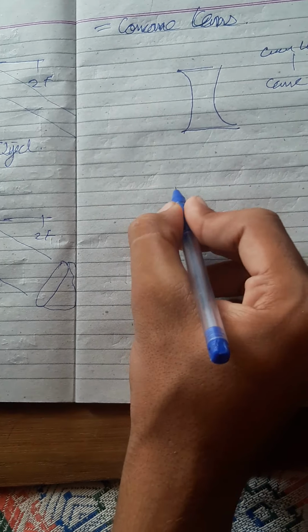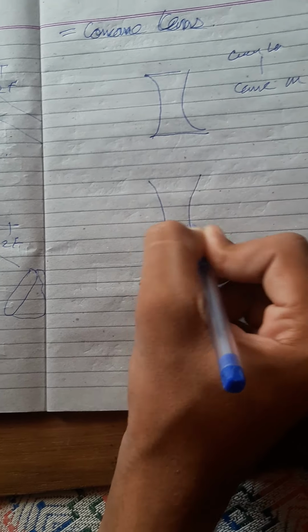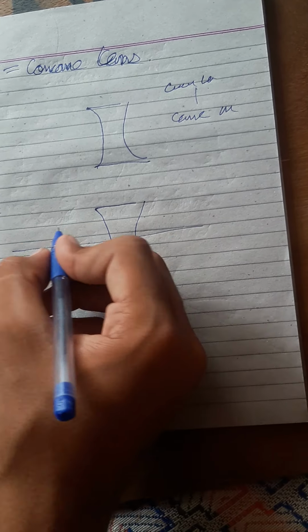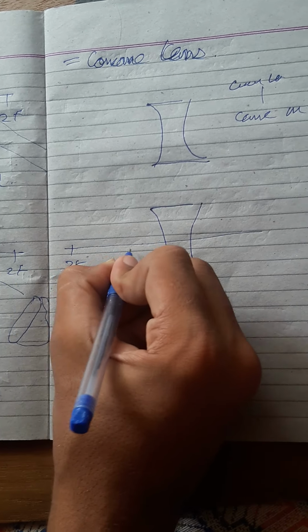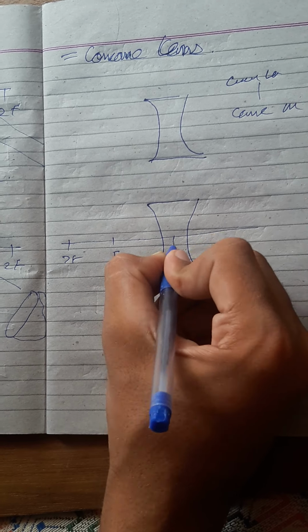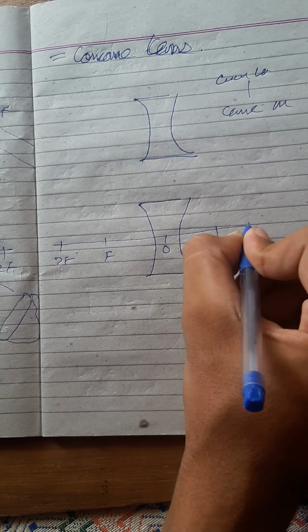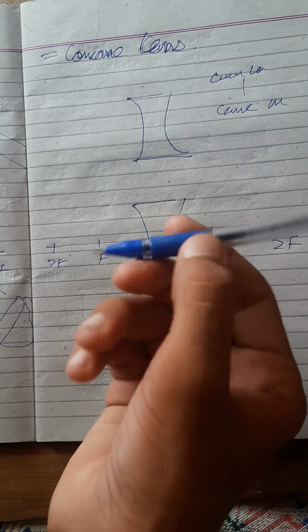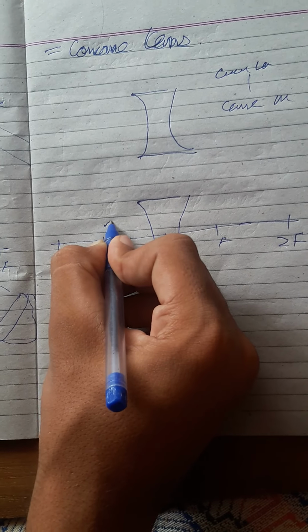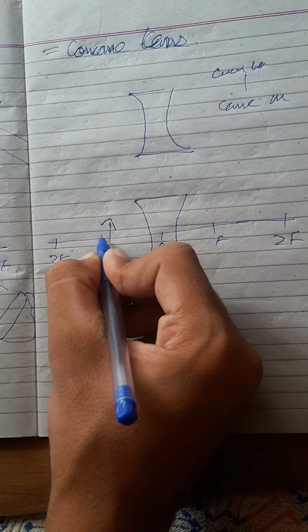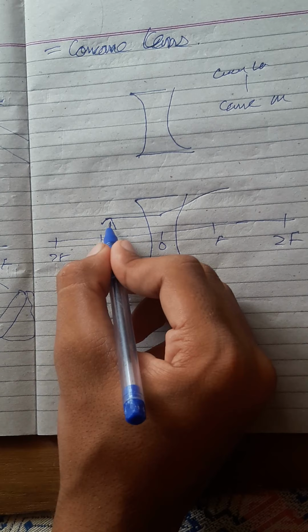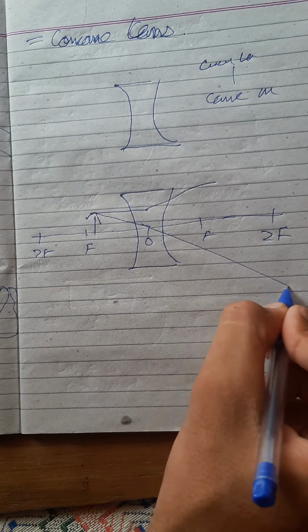So let's try out any scenario. This would be f and this would be 2f. Let's place the light source here. What would happen? A line would go and diverge, and another line would go and diverge.